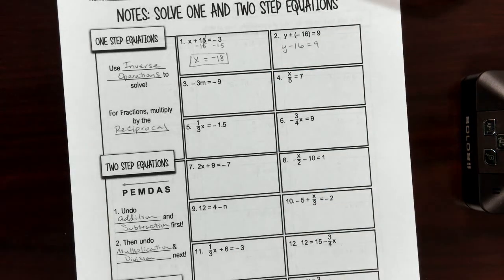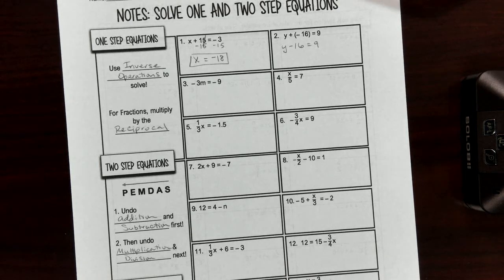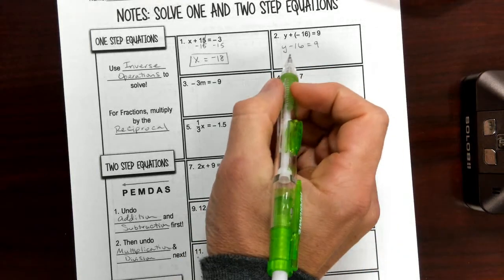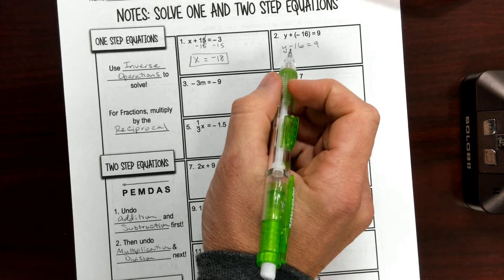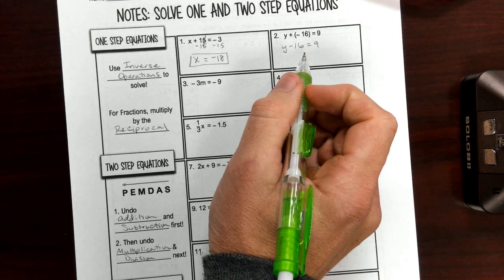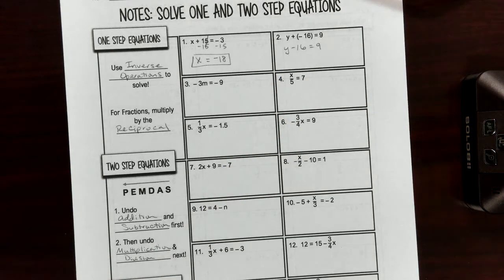Those two mean the exact same thing. Okay, so the first one's not wrong, and the second one's not wrong. Those mean the exact same thing. But the reason I prefer it to look like this is it's easy for me to see the inverse operation of minus 16 is to add. Right? Because the inverse of minus is to add something.